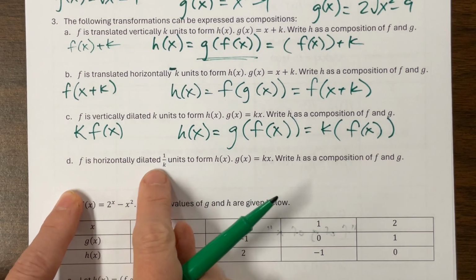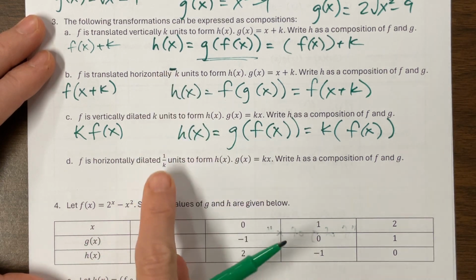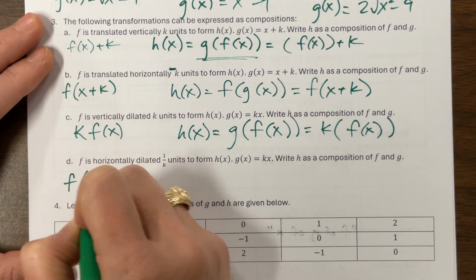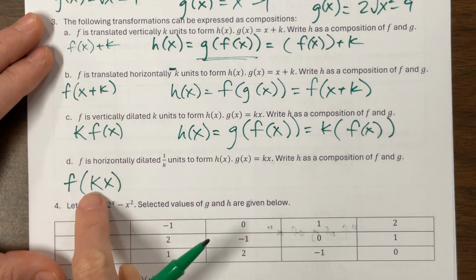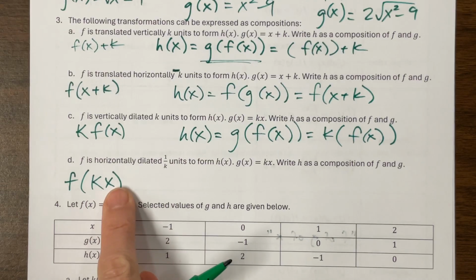Okay, f is horizontally dilated by 1 over k. This I did not do correctly, my apologies. So this means it's f of k times x in here, which is going to give a horizontal dilation by a factor of 1 over k.